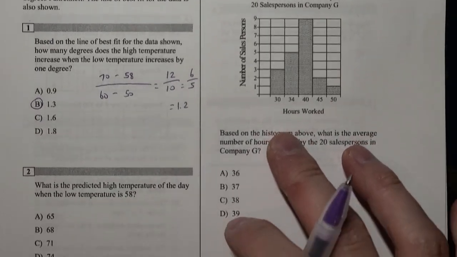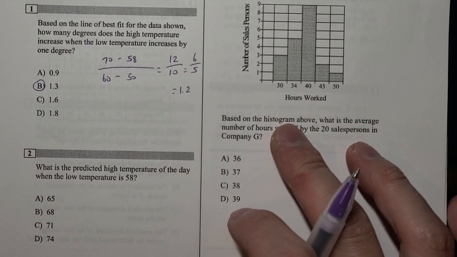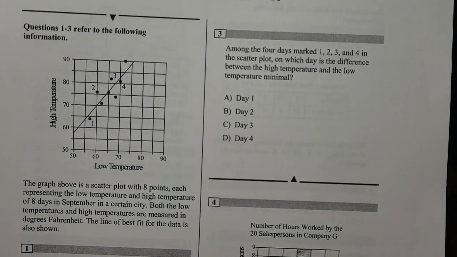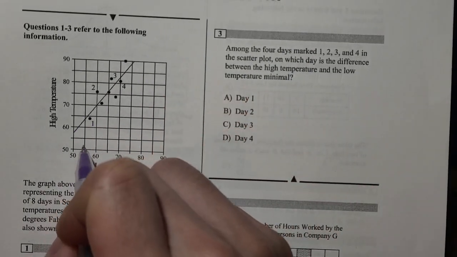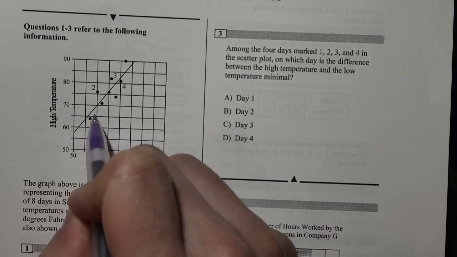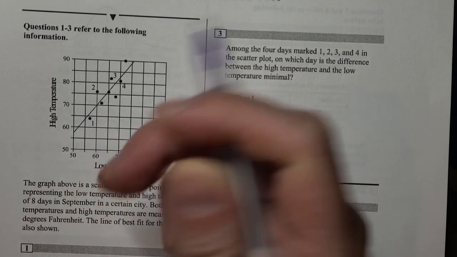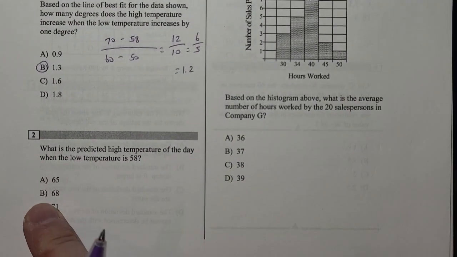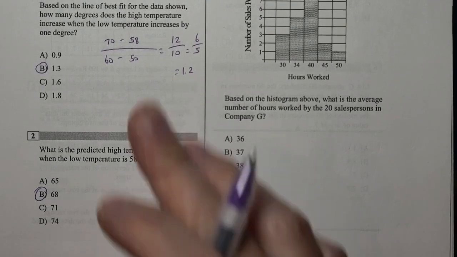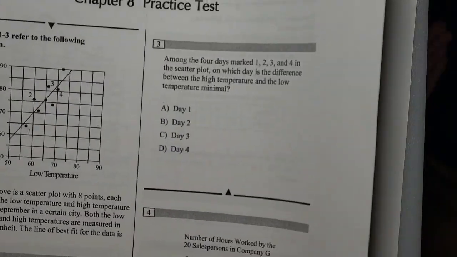What is the predicted high temperature of the day when the low temperature is 58? So let's go to the line of best fit. When x is 58, what is the y value? It's about 68, something like that. Answer is B. That's the best answer. So just testing if you can use that line of best fit.